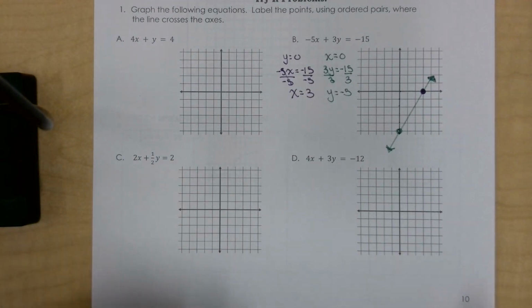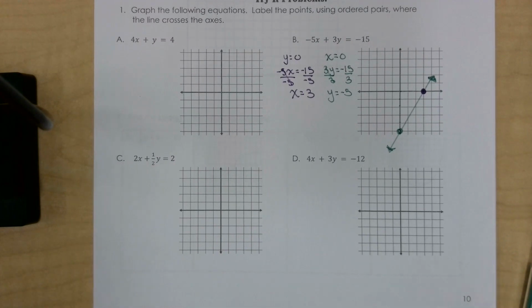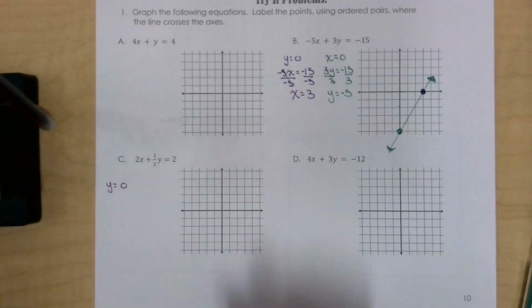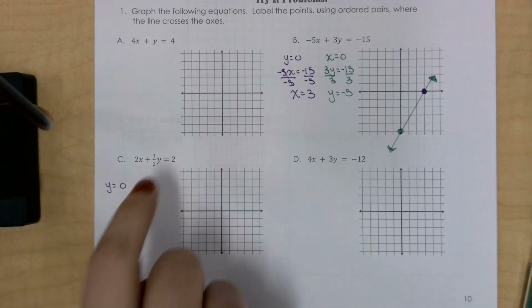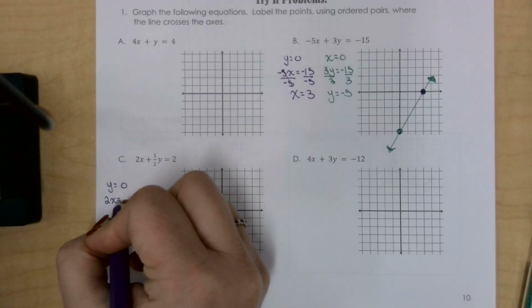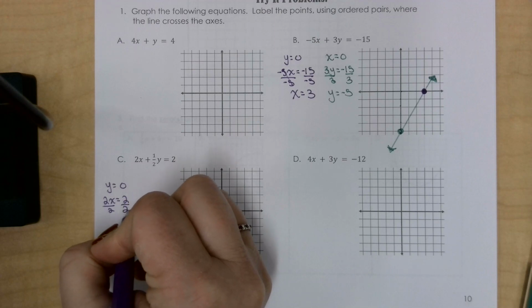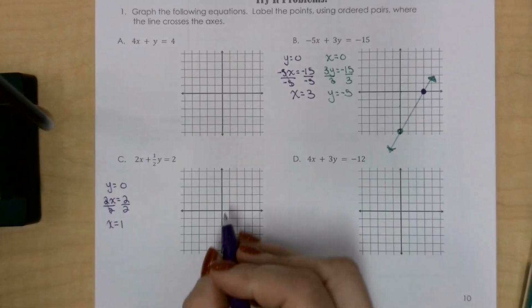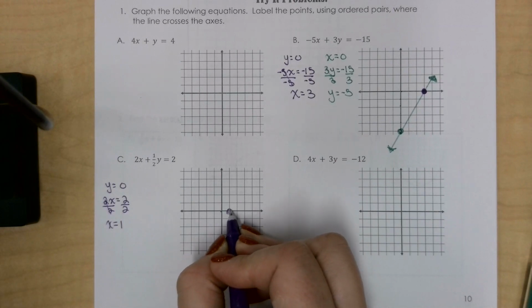Let's take a look at C. There is a fraction coefficient, but don't worry, I'm still doing the same thing. I'm going to find my x-intercept. What is the value of x when y equals 0? Well, 1/2 times 0 is 0. So I will be left with 2x equals 2. Divide both sides by 2, and I get x equals 1. So when x equals 1, y equals 0.